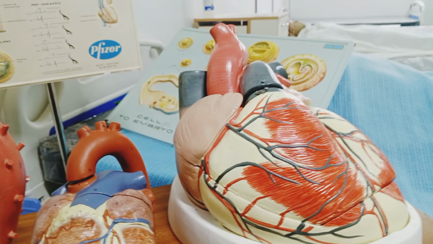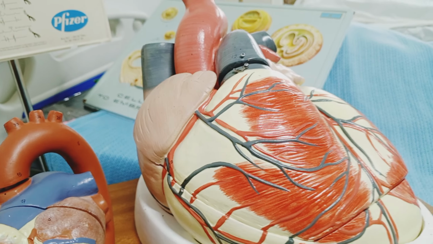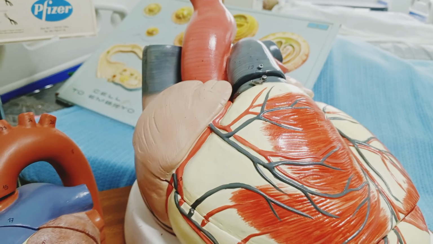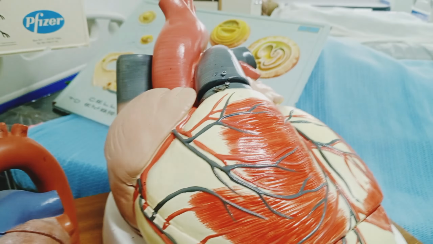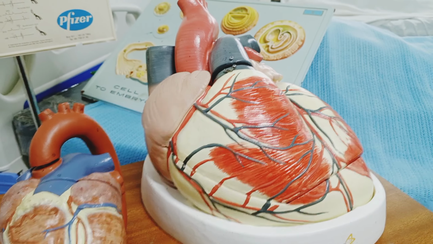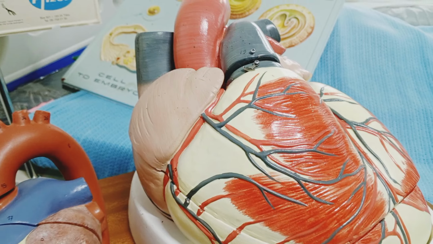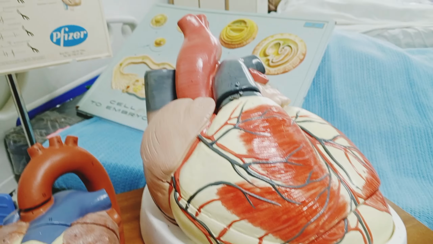The inner sac continues as a double layer of serous membrane, whereby we have the outer layer of the serous membrane, known as the parietal pericardium, which lines the fibrous sac. The inner layer consists of the visceral pericardium or epicardium, which is continuous with the parietal pericardium and adherent to the heart muscle.